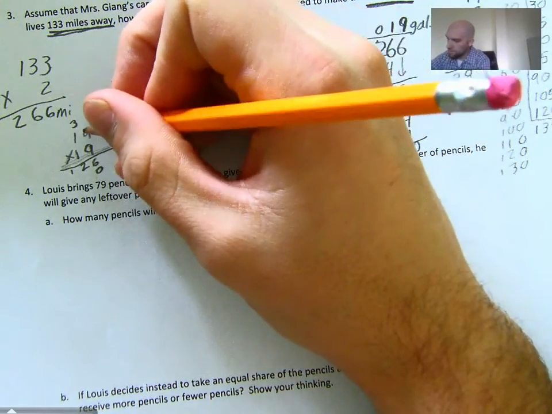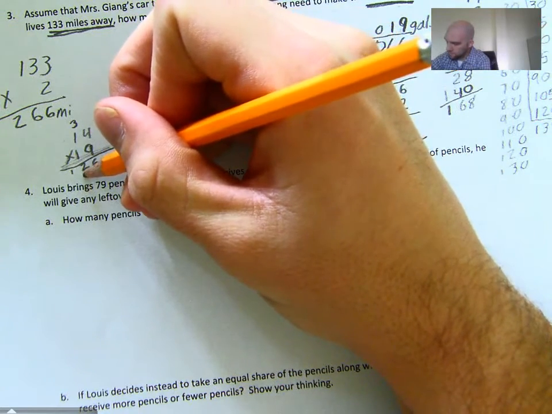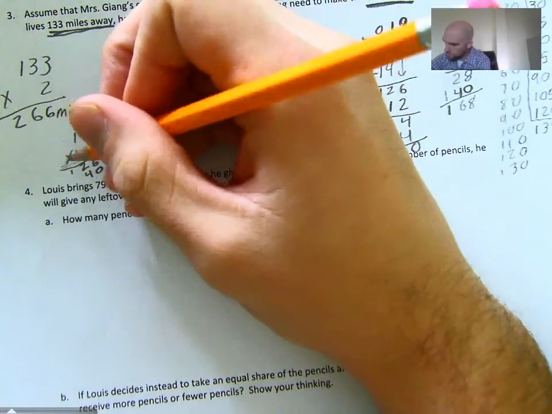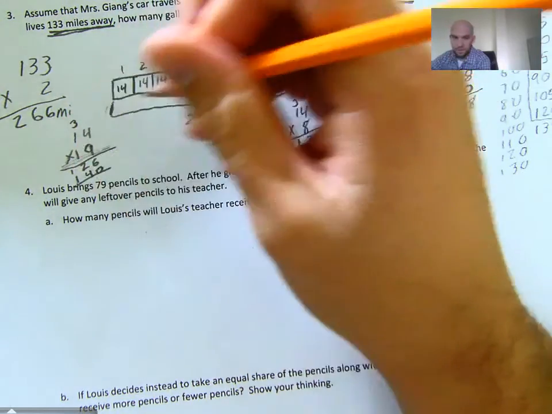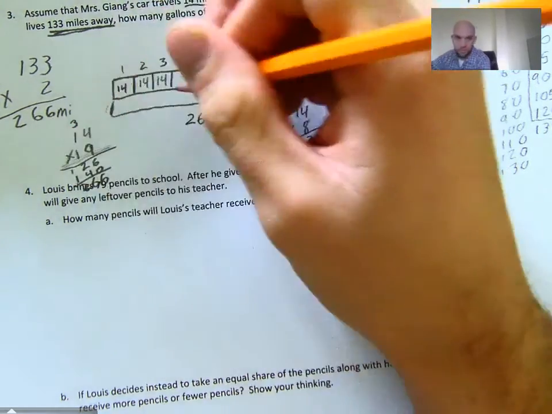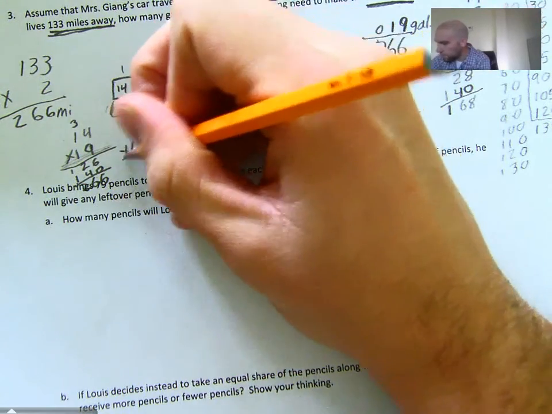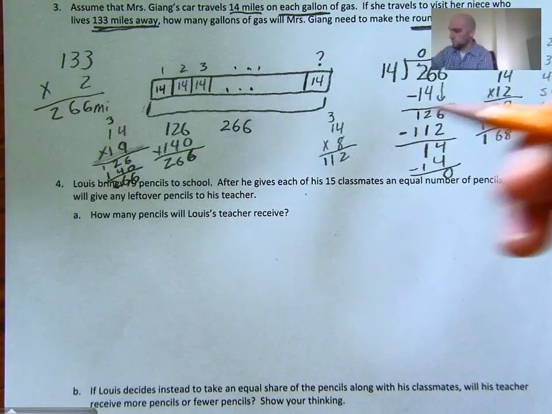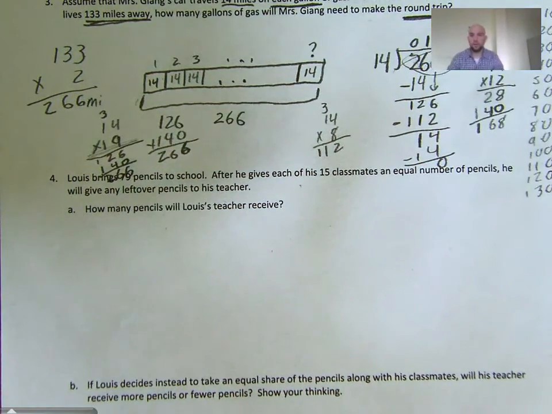And we have 4 times 1 is 4. 1 times 1 is 1. And we have 126 plus 140. We get 6, 6, 2. Bring that up here. 126 plus 140. 6, 6, 2. And we get 266, which was our dividend.